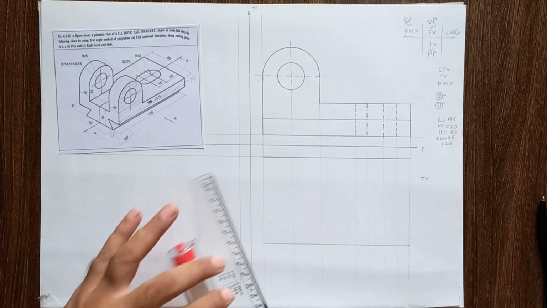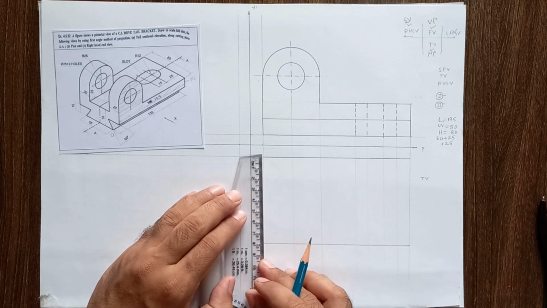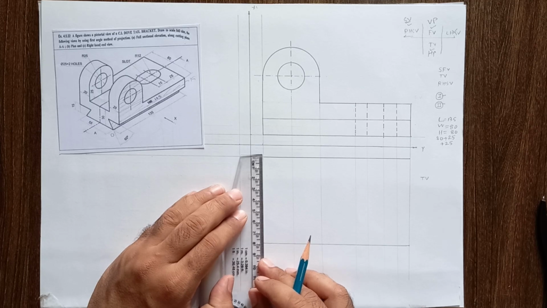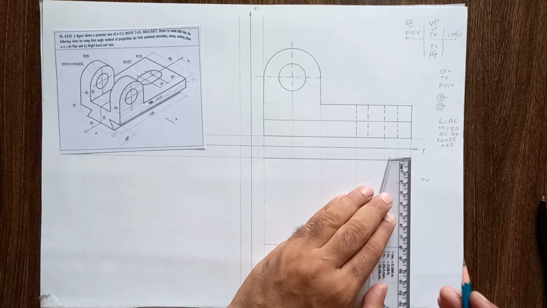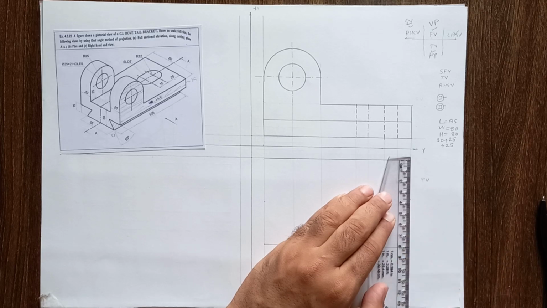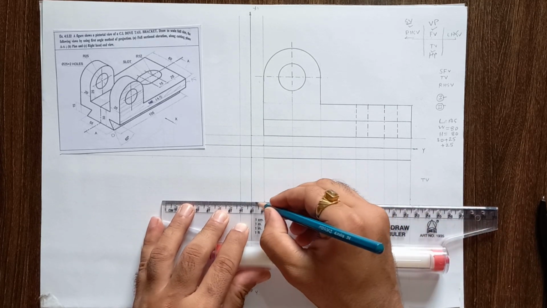Okay. Now we will find the center of that top view. This object is symmetrical, so with the help of the center line, the center point is at 40 mm. So by using the center line, we will join these 2 points.